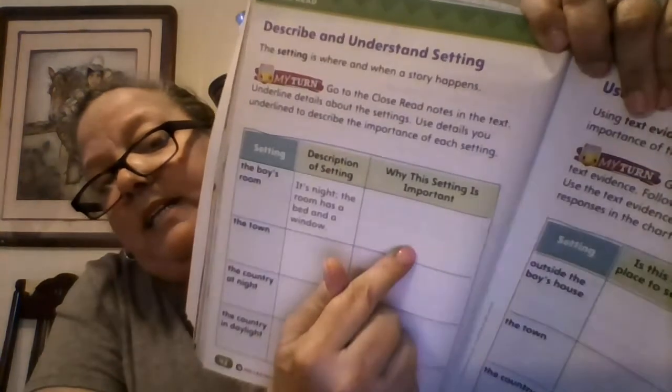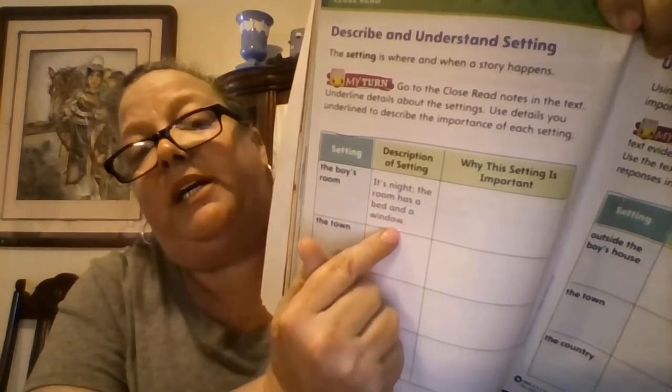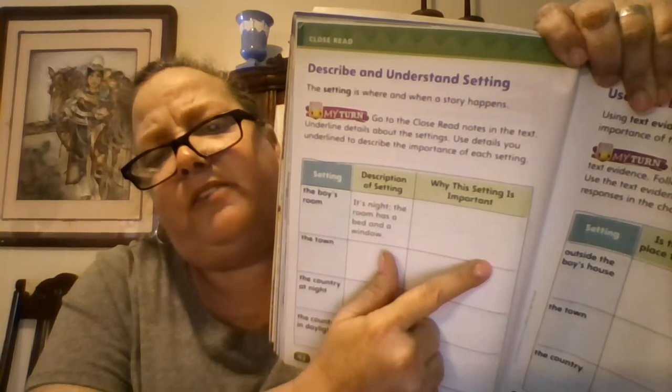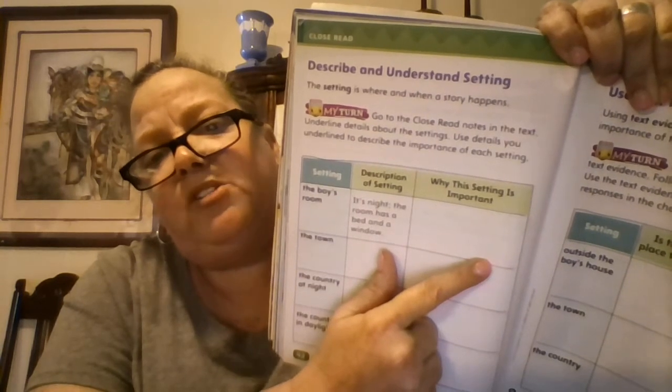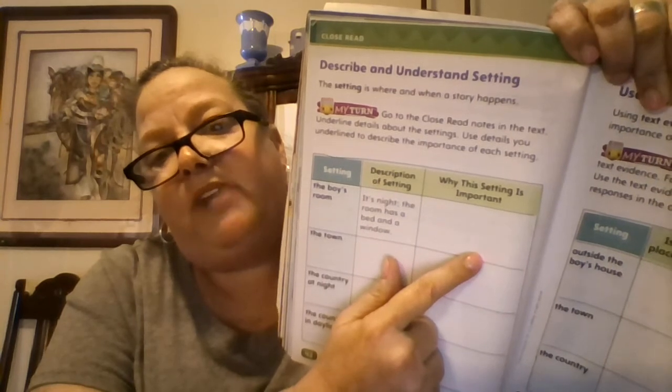Why is the setting important? What do you think you should put there? Why was the setting important, the boy looking out the window? Why was that important? Think about that to yourself for just a second. What did we just talk about? Let's write that down.